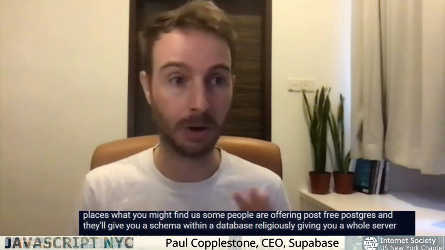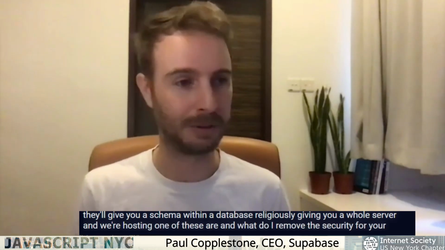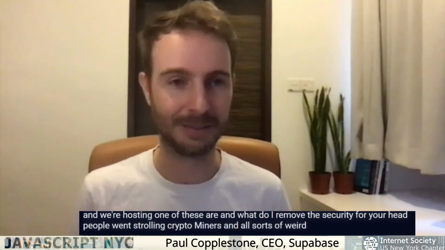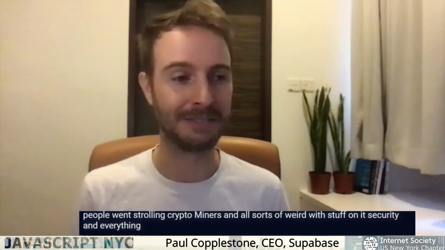What we can offer for the community is basically free Postgres databases, which I don't think you'll get in many other places. What you might find is some people are offering free Postgres, and they'll give you a schema within a database. We are literally giving you a whole server, and we're hosting all of these at the moment, and we're doing all the security for you. We've had people installing crypto miners and all sorts of weird stuff on it. So we're handling all the security and everything. So honestly, if a free Postgres database isn't enough to convince you, then I'm not sure what is.